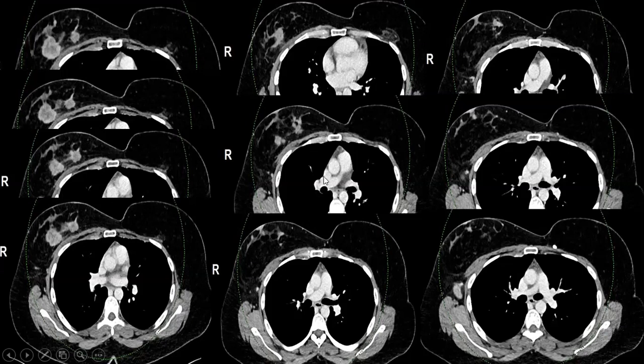What about this area? Does it look like cancer in the contralateral breast? No, it's not like it, and it is even non-enhancing. Yes, and it is fatty. So can you see any nipple here or something?